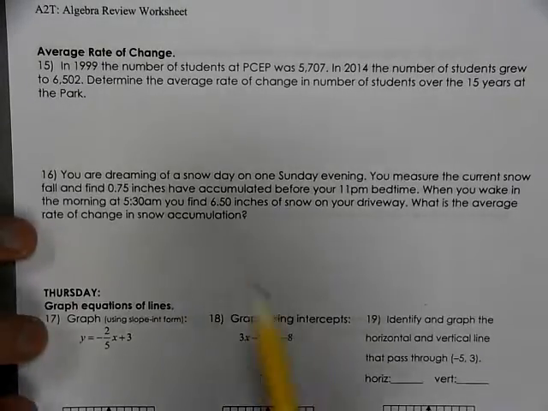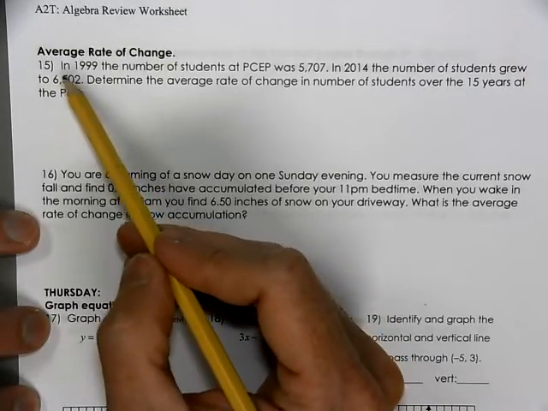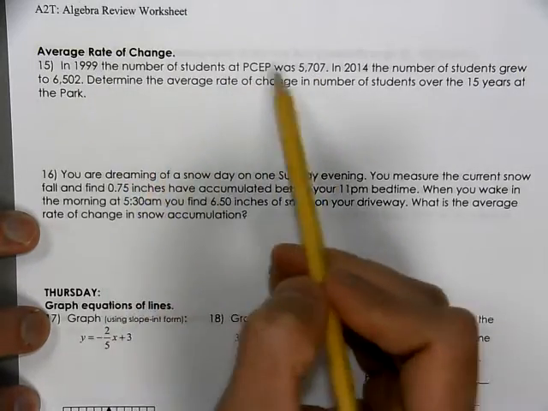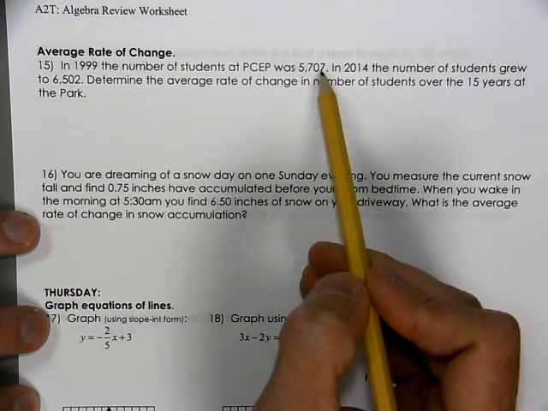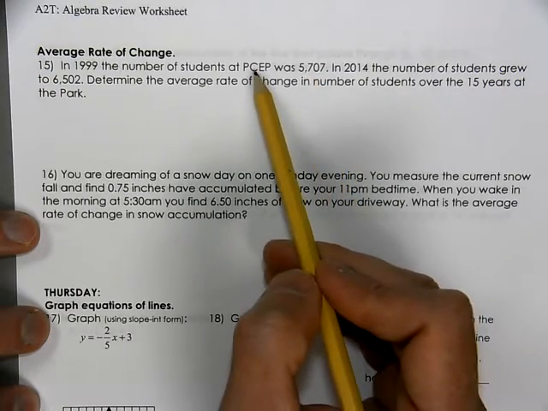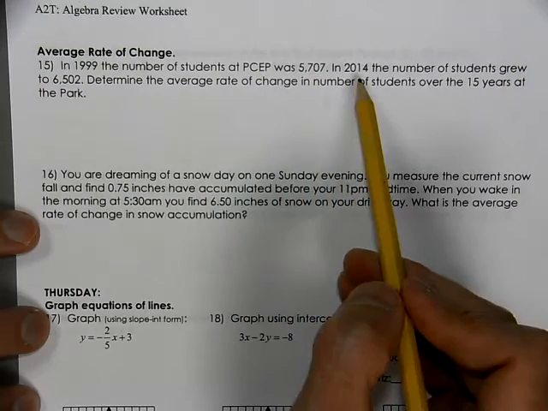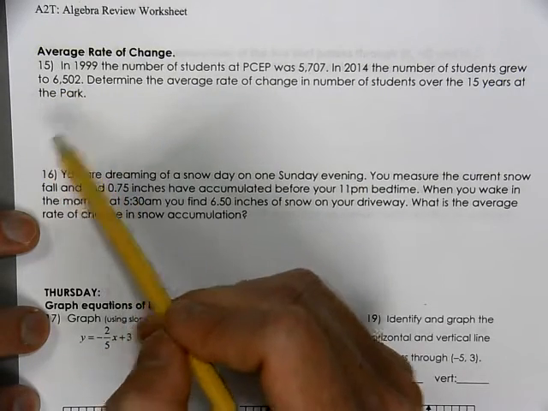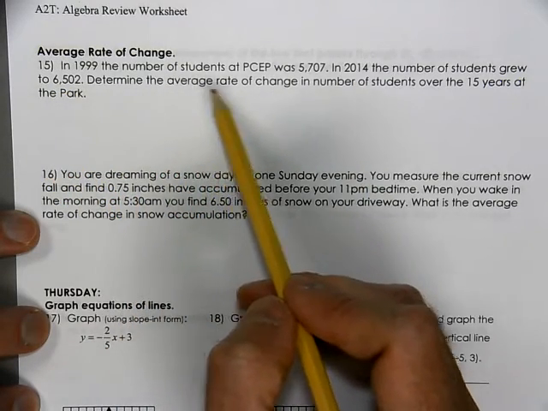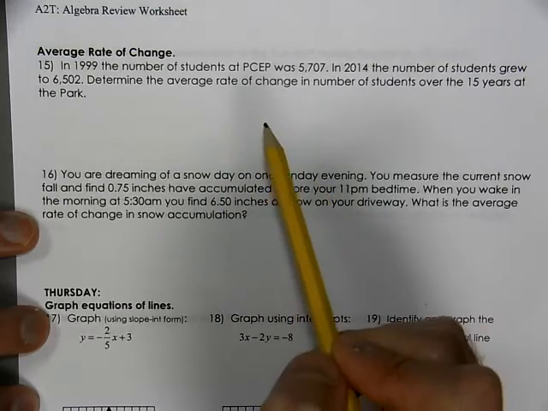On the second page, we're looking at a value of the students. In 1999, there were 5,707 students at PCEP. In 2014, we have 6,502. Determine the average rate of change.